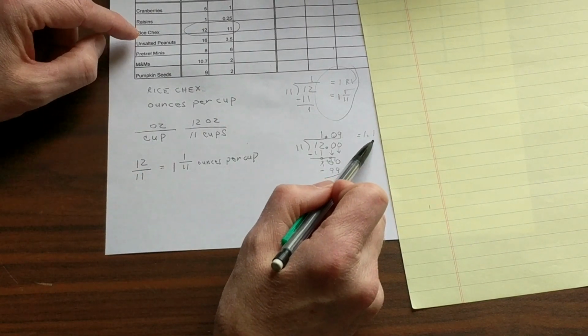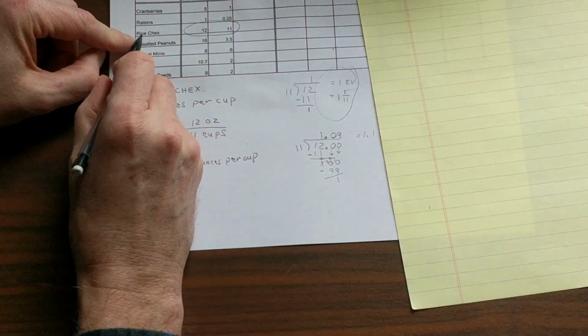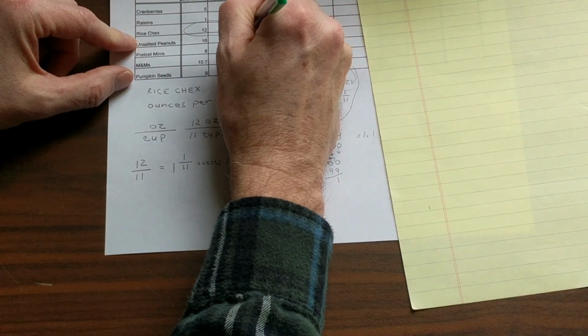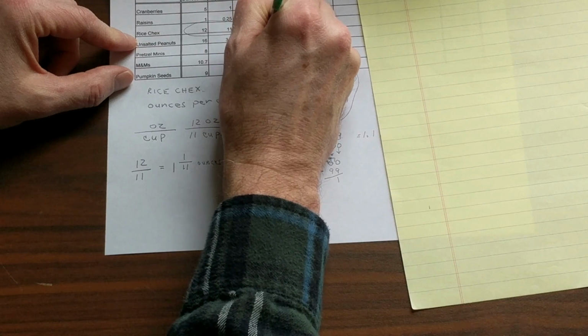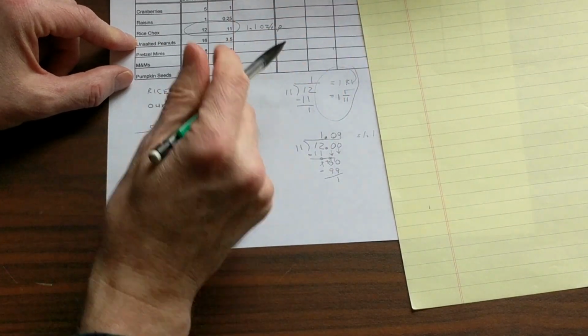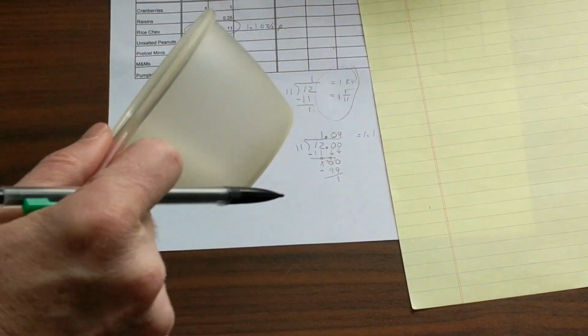So that's the decimal equivalent of 12 divided by 11. We know that for ounces per cup of Rice Chex, a cup of Rice Chex weighs 1.1 ounces per cup. So every cup of Rice Chex weighs 1.1 ounces.